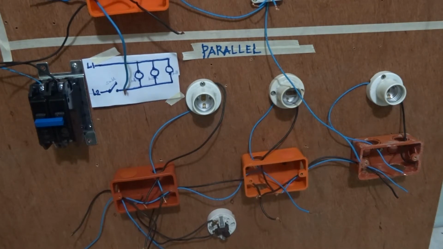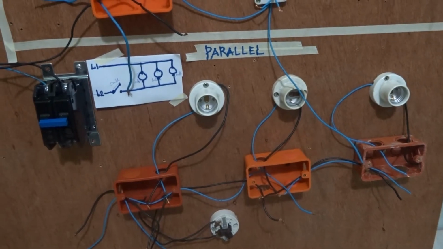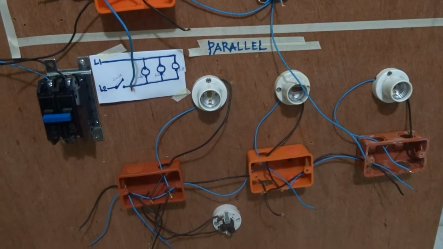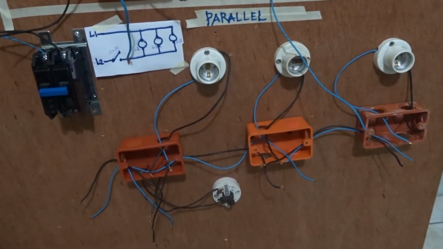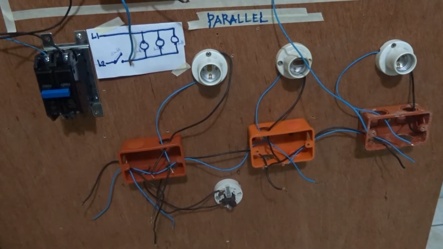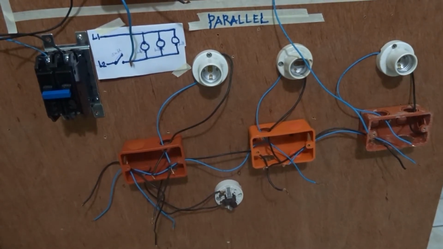Various lamps and electrical appliances in our own homes are connected in parallel so that each of the lamps and appliances can be operated independently, for us to have control over the individual lamp or load. They have to be wired in parallel.